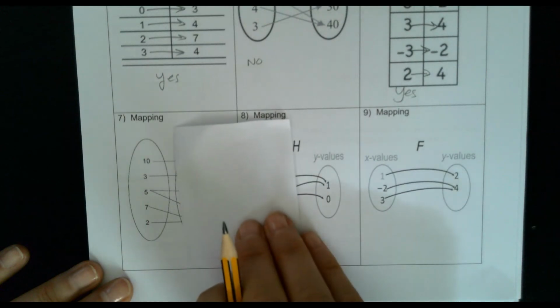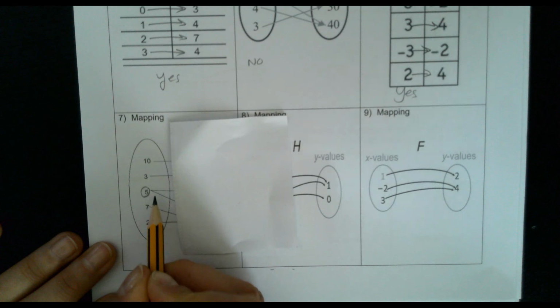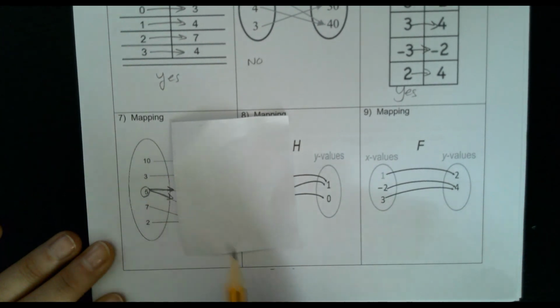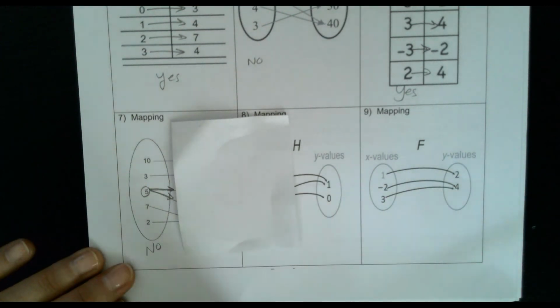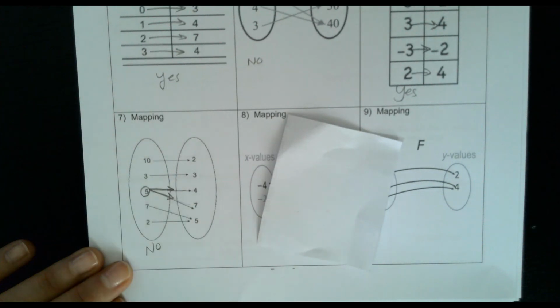Let's cover it up. Ooh, I can see the 5. If I push 5 on the vending machine, pop and chips come out. Two things come out, which means the vending machine is broken. So no, it's not a function because this input has two outputs.